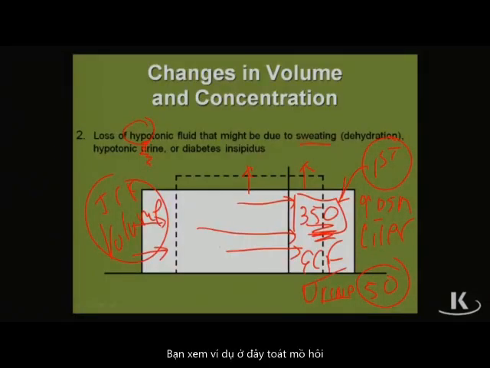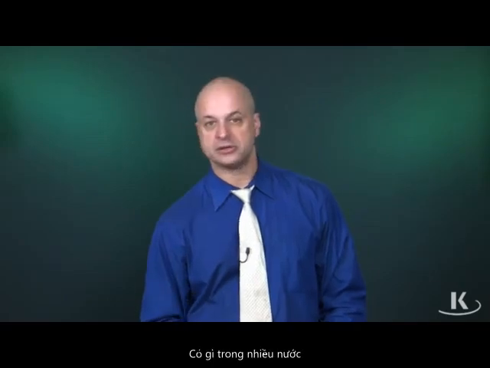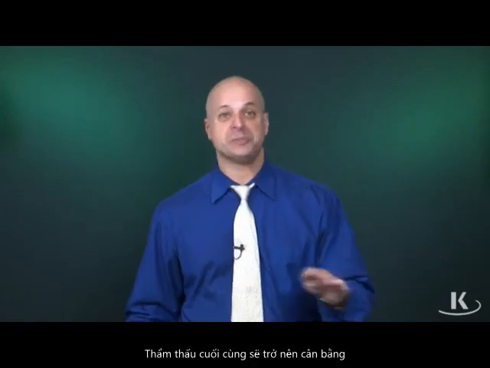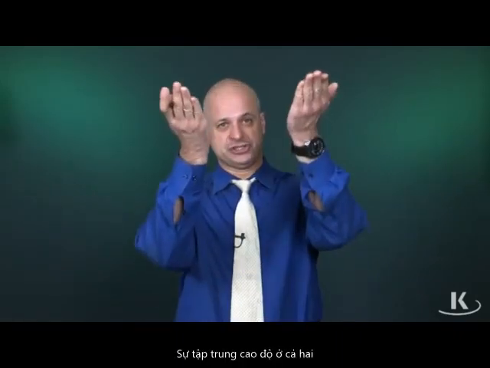Now, you see the example here, sweating? Sweating, you lose a little salt and a lot of water. So what will happen is your extracellular fluid component will become concentrated. That will dehydrate the cells. The osmolality will eventually come into balance, and you'll have two components that contract. Smaller volumes, high concentration in both of them. That's what happens with sweating.